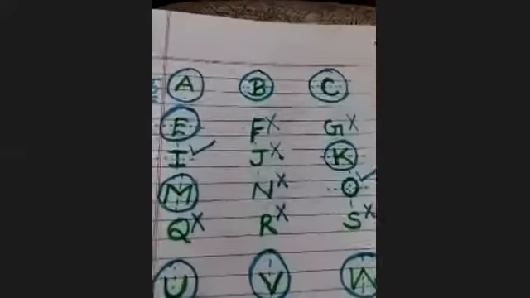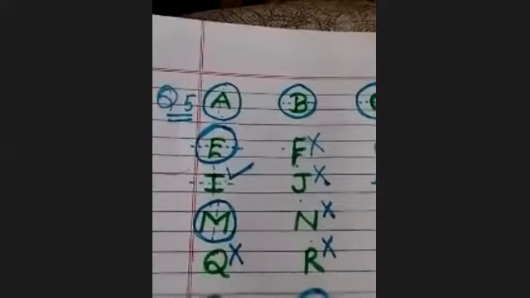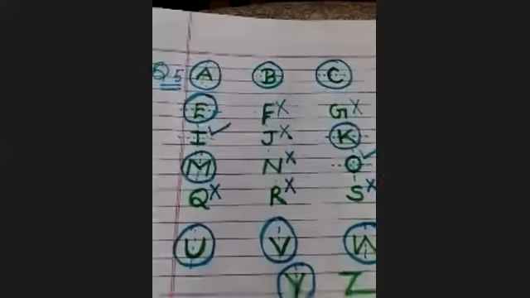So students, question number 5. Circle the letters which have one line of symmetry, give a tick to those which have two lines of symmetry, and cross those letters which have no line of symmetry. So the first part of this question is complete now.